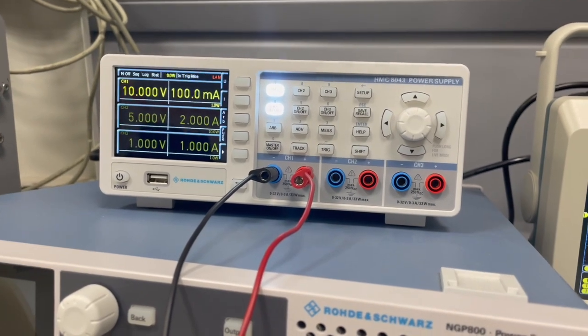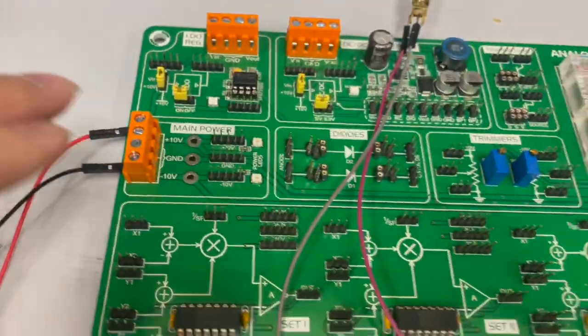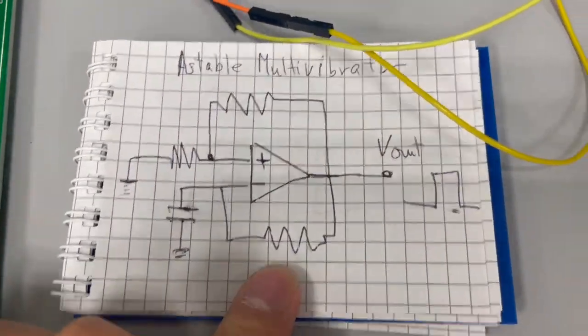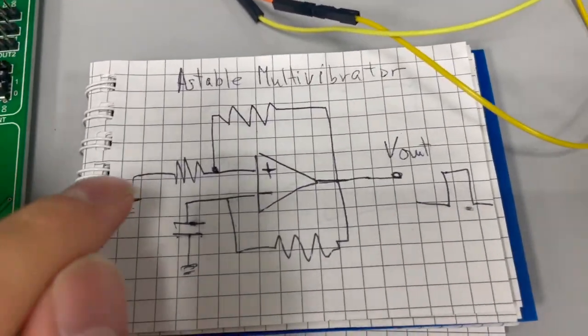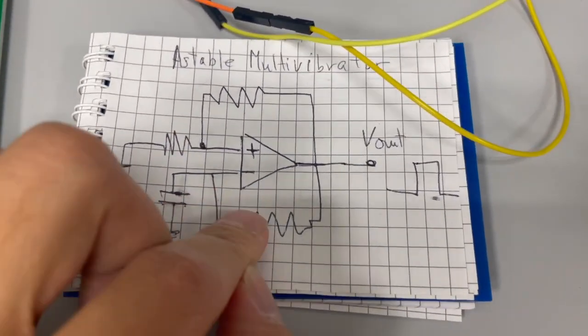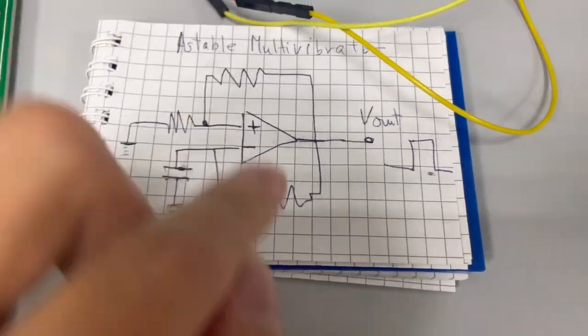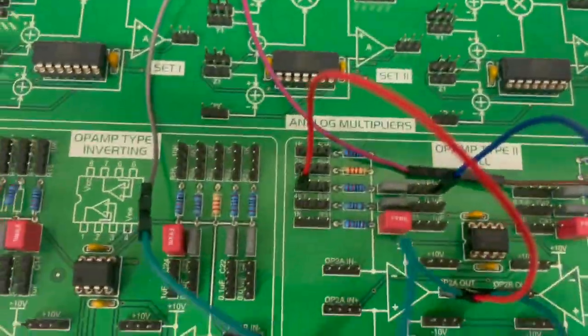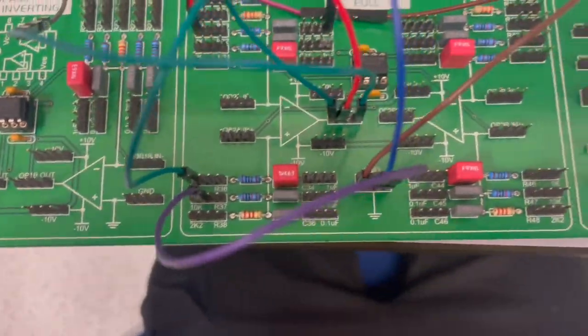So set up your power supply to 10 volts, as previously, and connect the Astable Multivibrator like this. Connect two feedback resistors, one resistor to plus and one capacitor to minus. And by biasing this circuit, we should get an output square wave. Let's see. I already prepared the connections.